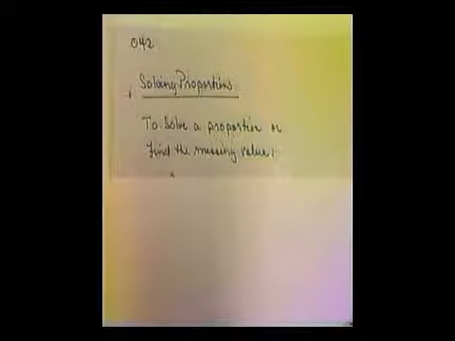Now we want to look at solving proportions. This is when one member of our proportion is unknown. We need a process used to do that. So this is the process that we need to do. This is a starred thing that we need to remember. We need to write this down.